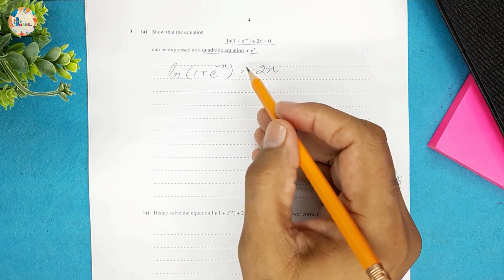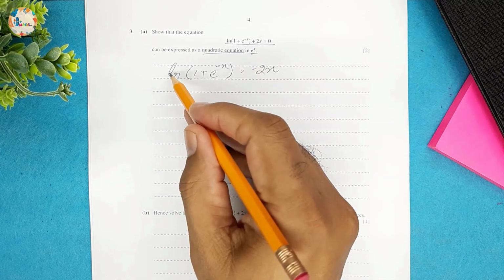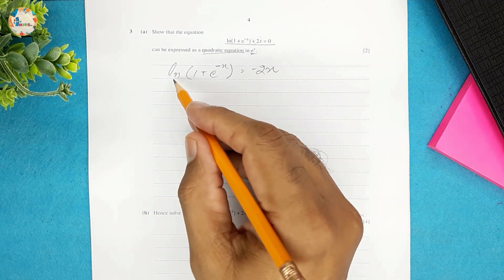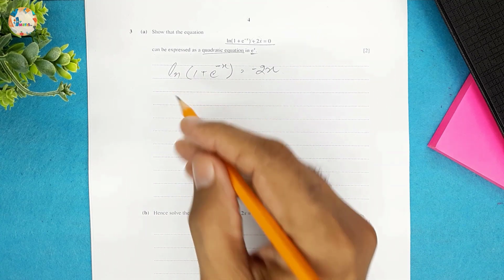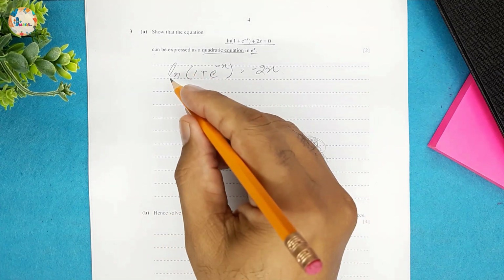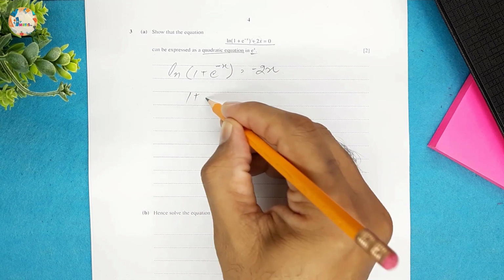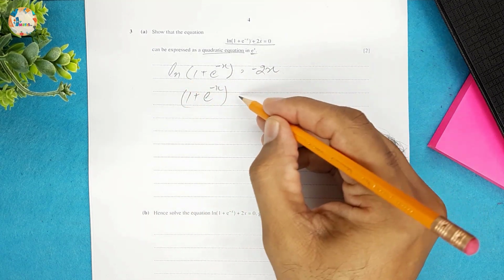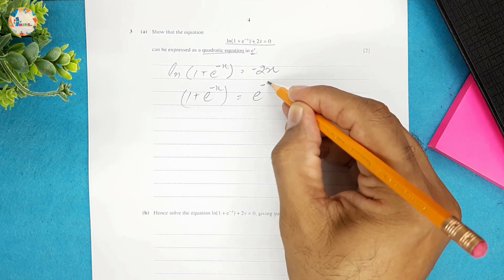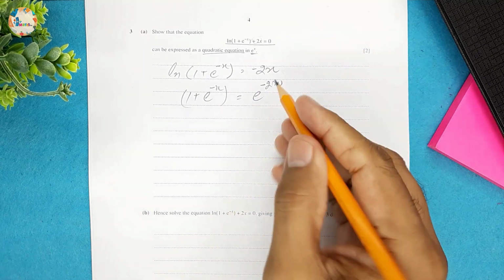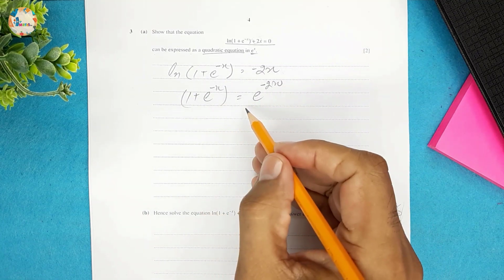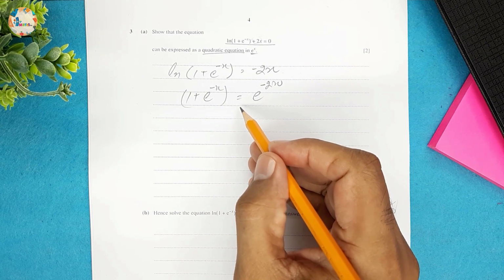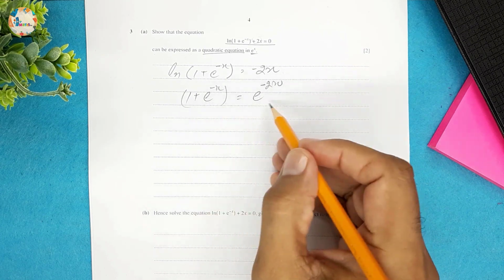Now we can remove this log or shift this log, so we can take the base on both sides, or we will shift to this side, so it will be e raised to minus x, and when we shift this side it will be equal to e raised to minus 2x. Now we can open this one.